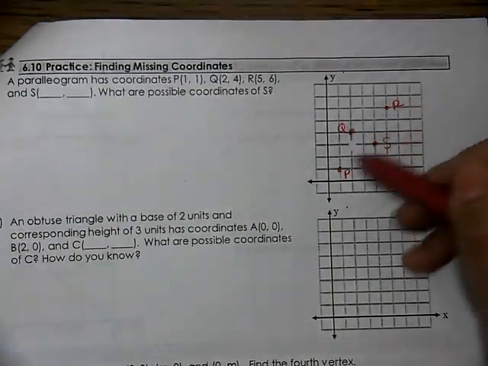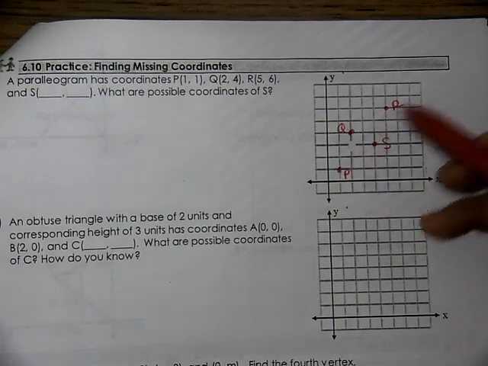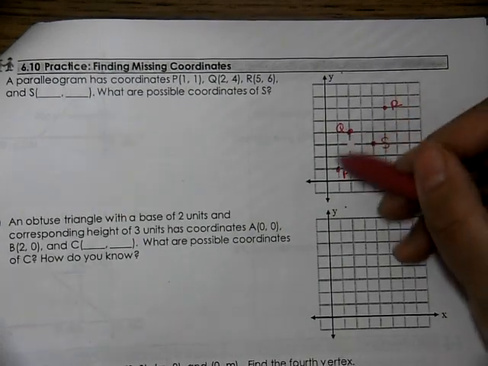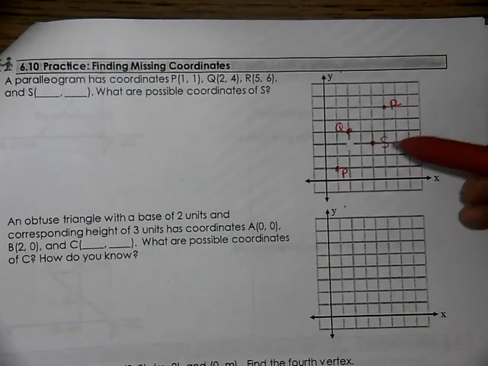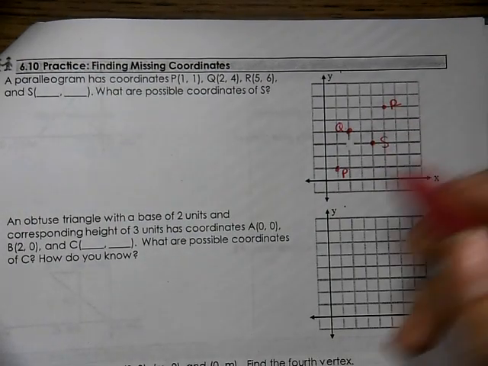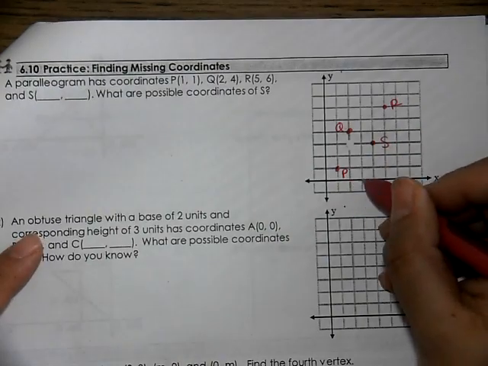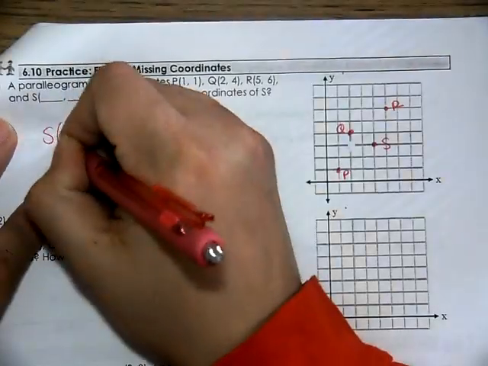because this would be a rhombus with the same slope for R to S as it is for Q to P, because it's up 3, right 1, and this is up 3, right 1 as well. Okay, that's one possibility. For S, let me write down that one. It's 1, 2, 3, 4, and 3.